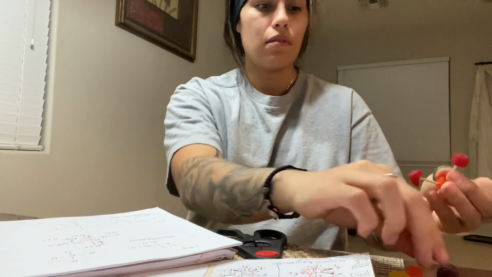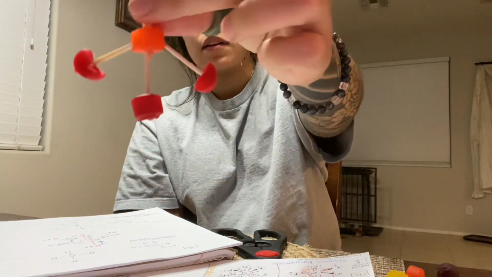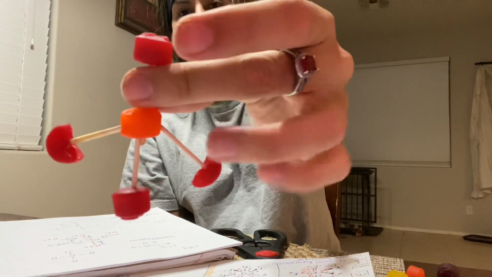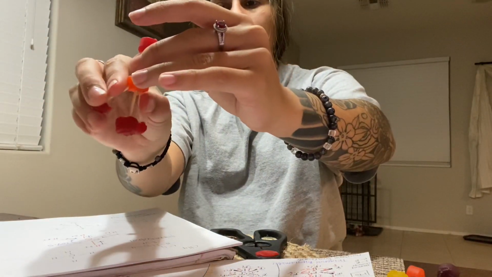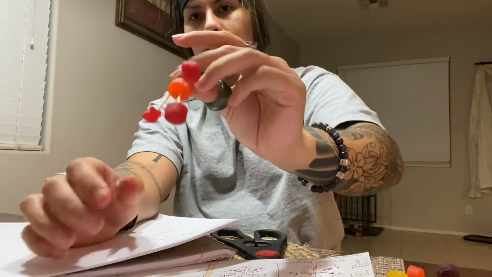So here we go. And this is what this one looks like. This is methane. Red represents the hydrogens, orange represents the carbon. And this is how it would look from the bottom.